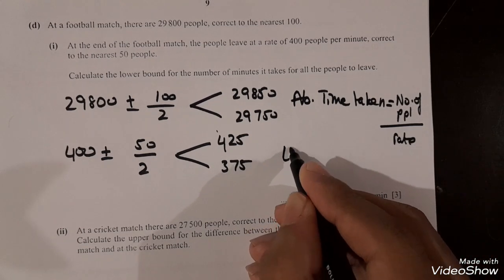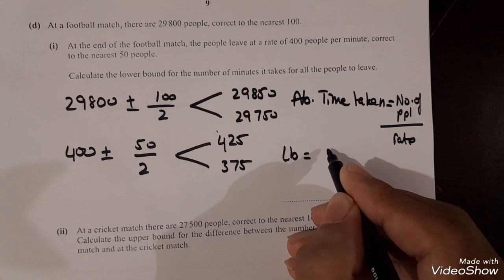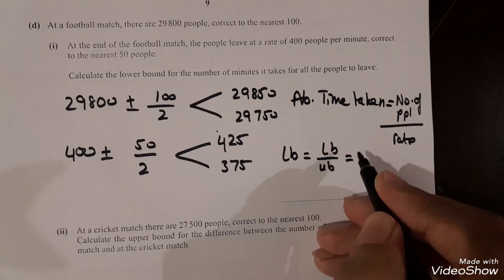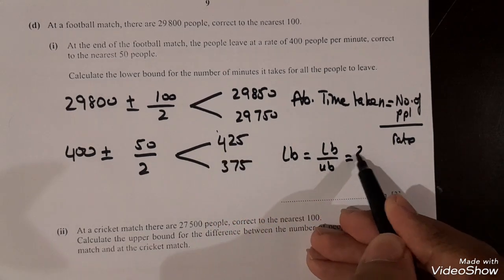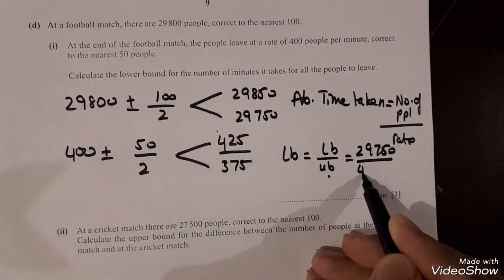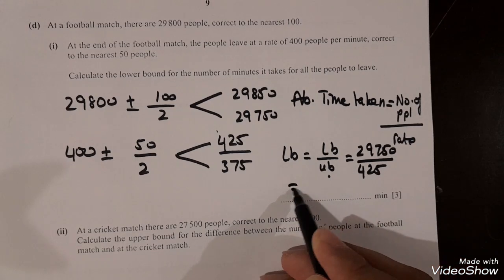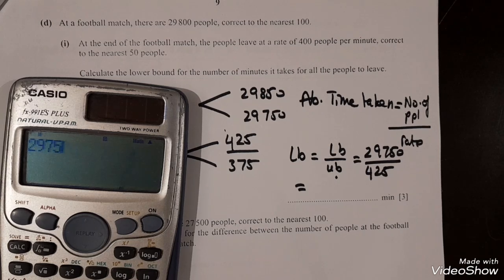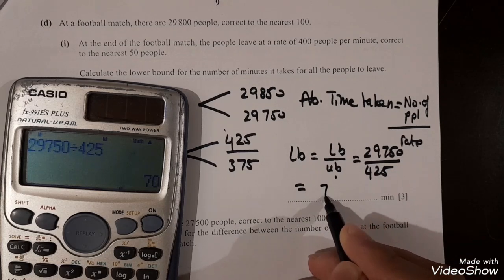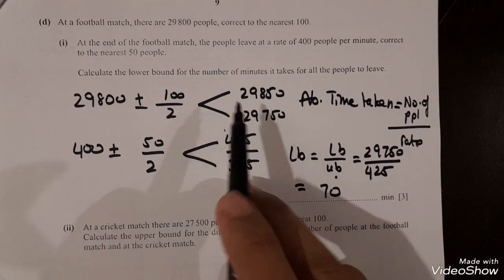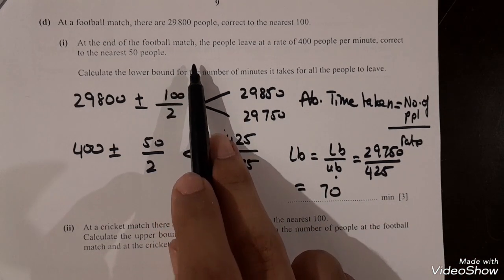So lower bound is equal to lower bound divided by upper bound, which will be 29,750 divided by upper bound, which is 425. So we will use the calculator and write 29,750 divided by 425. That will be 70 minutes. So 70 minutes is the time that will be taken for the football match to be emptied.